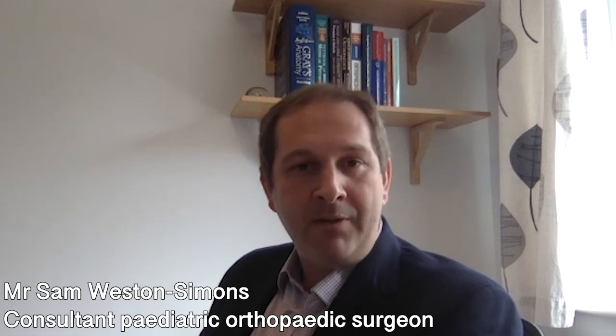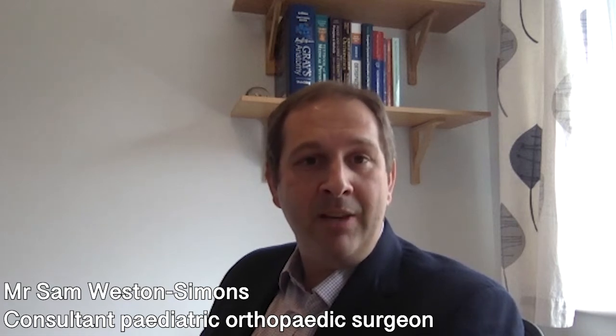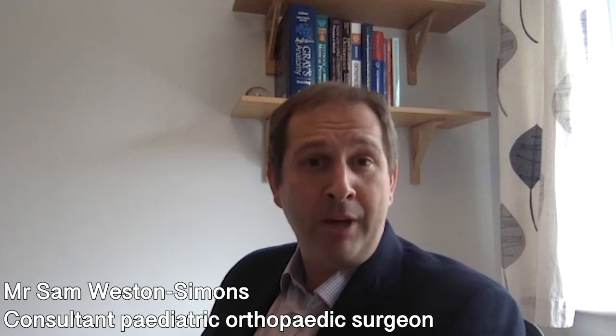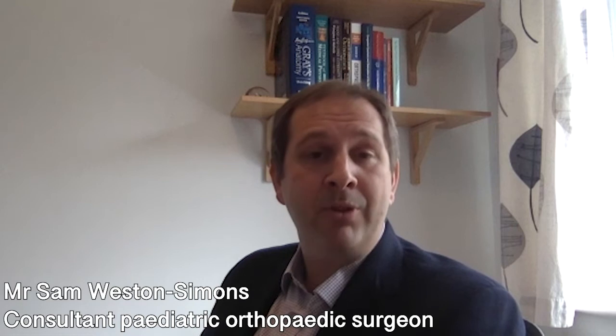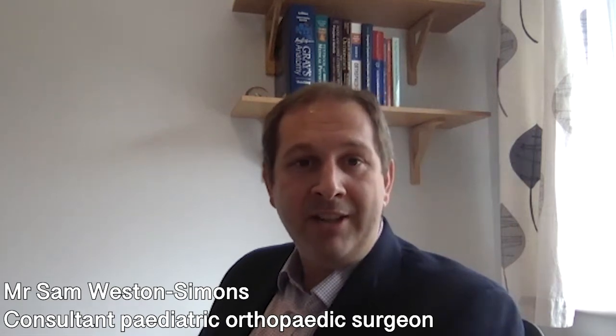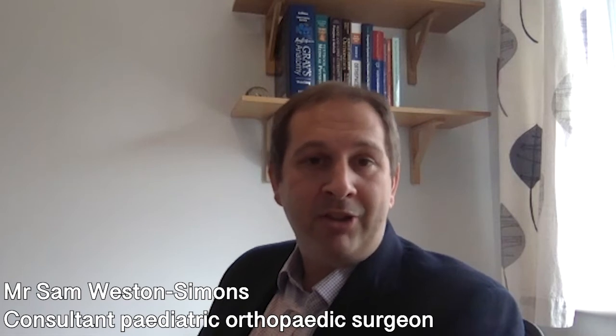In the cavovarus foot, due to the imbalances between those muscles outside of the foot and within the foot, that arch becomes significantly more pronounced. The heel comes much more towards the midline, and that leads to multiple problems in terms of not only day-to-day management, but also just day-to-day activities.